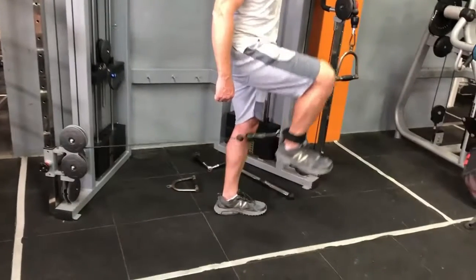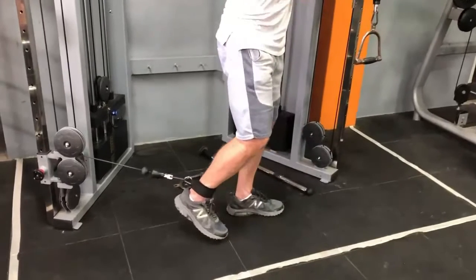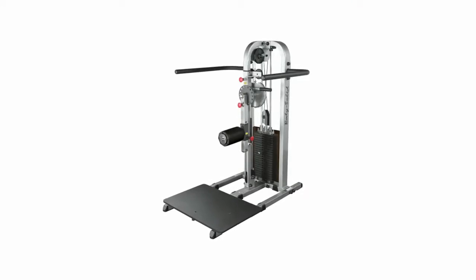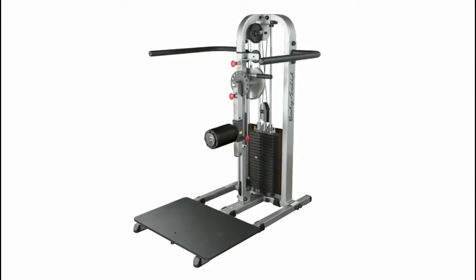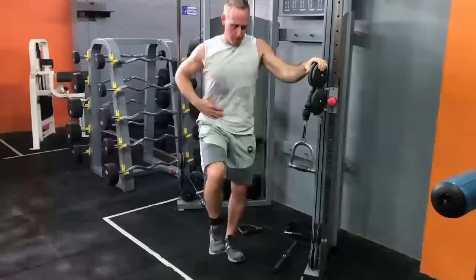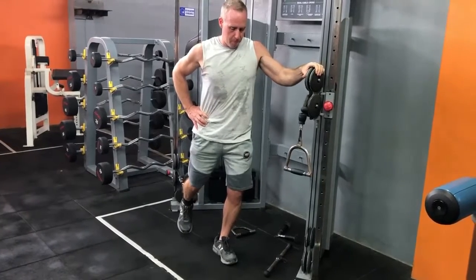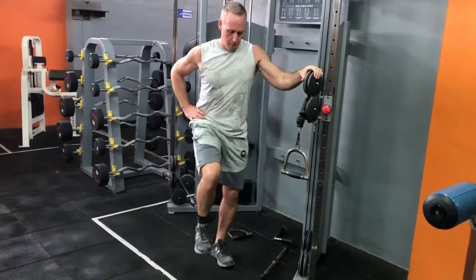This can be performed in any gym with a cable and foot strap as shown. When they're available, a 4-way hip or multi-hip machine can work as well. The important thing is to maintain really good upright posture. Keep your thigh in midline and don't let it drift out to the side.